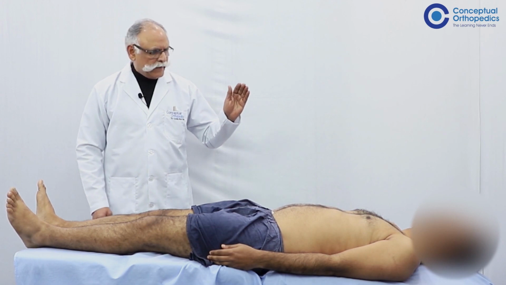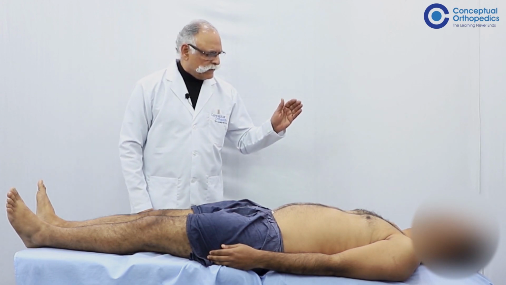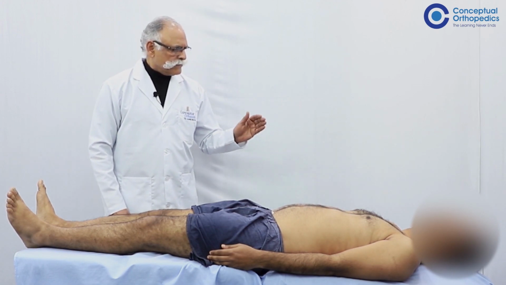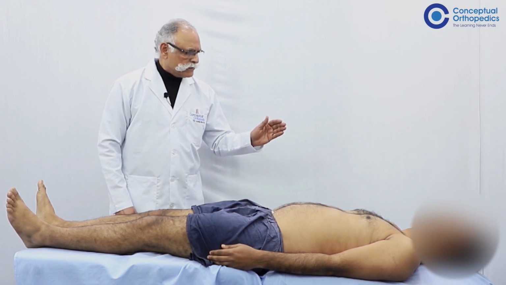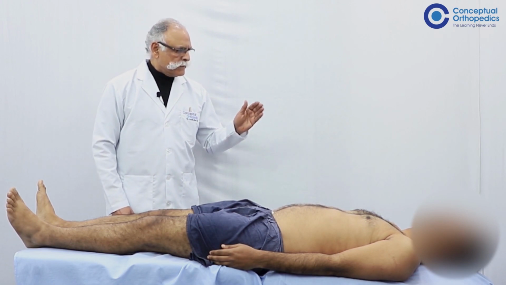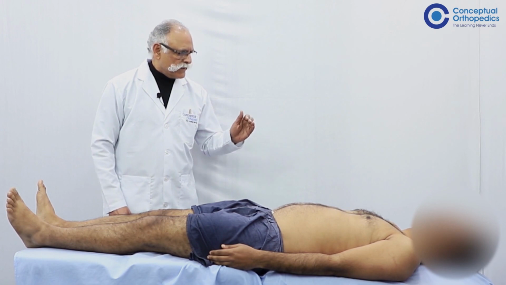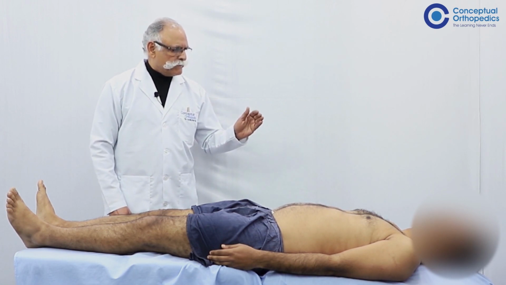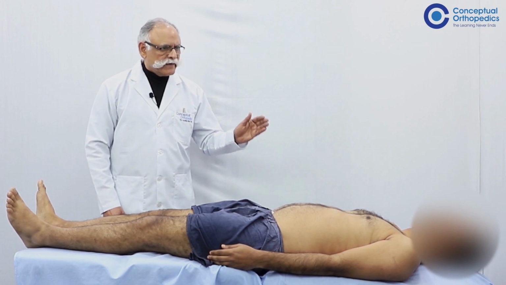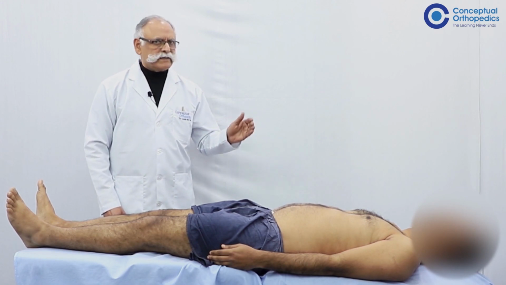And I have also advised him that he will not raise the limb himself, but it will be raised by me. That is classically a passive raise of the limb by the examiner.